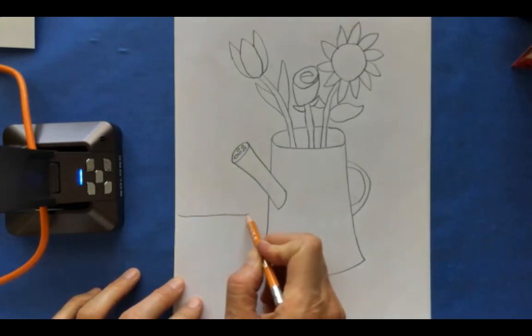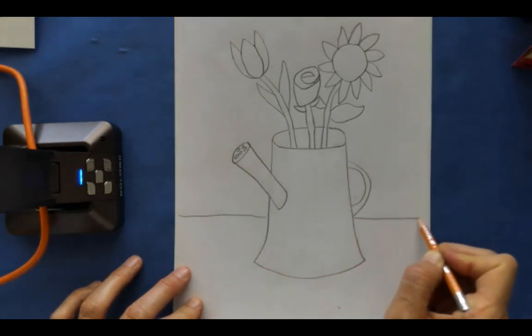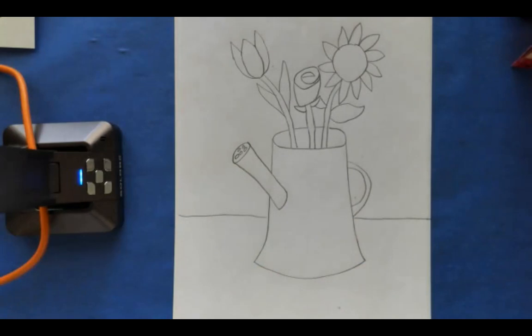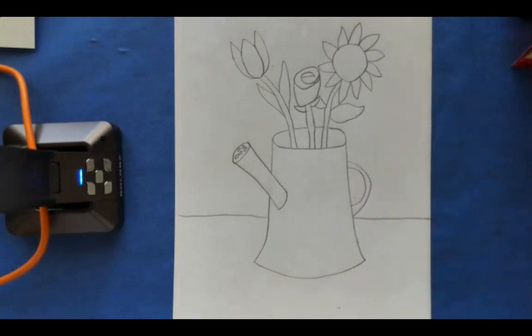I'm going to just draw a line across, and when I get to my vase, I'm going to hop, whoosh, fly over and finish drawing it over. Now, all of a sudden, I have a flower, a vase, and a table. That was so easy to do.